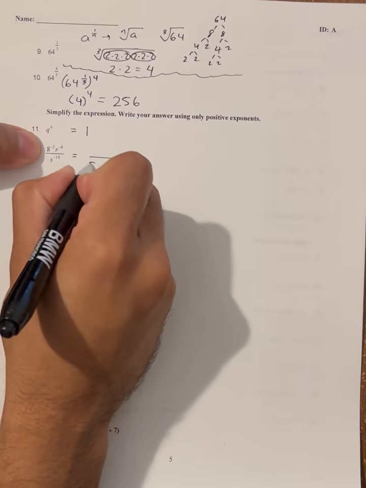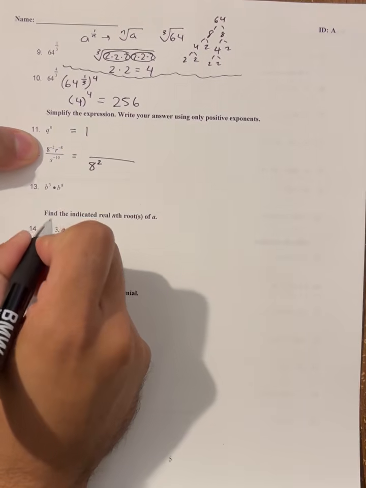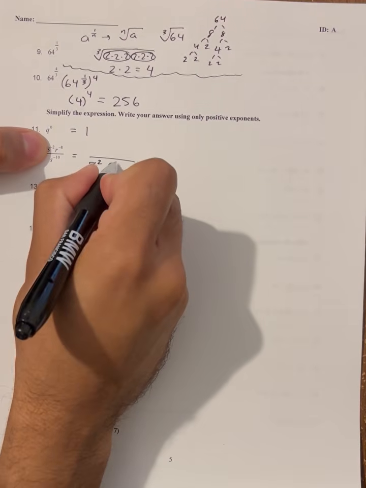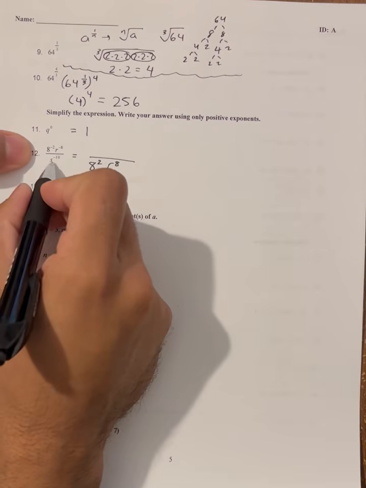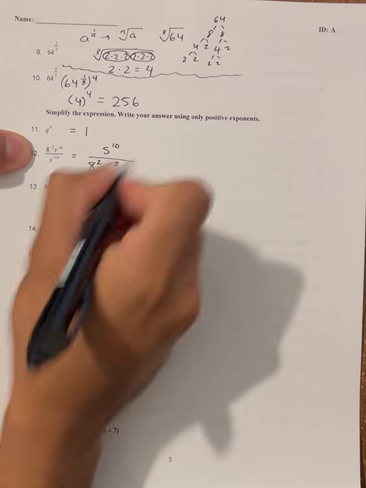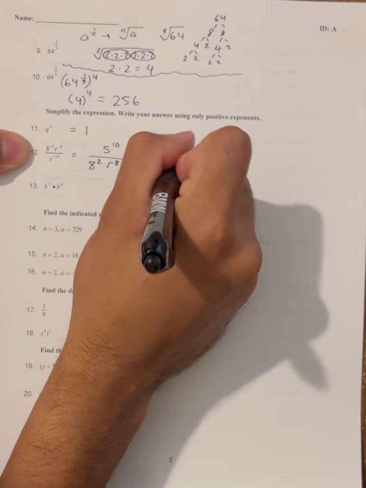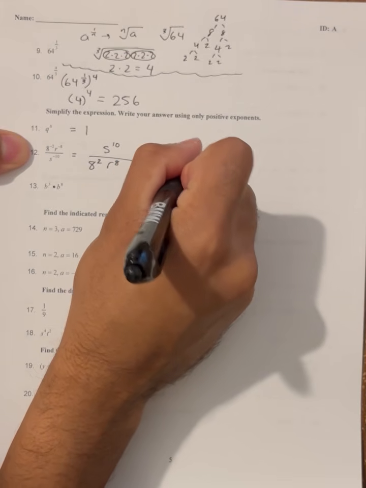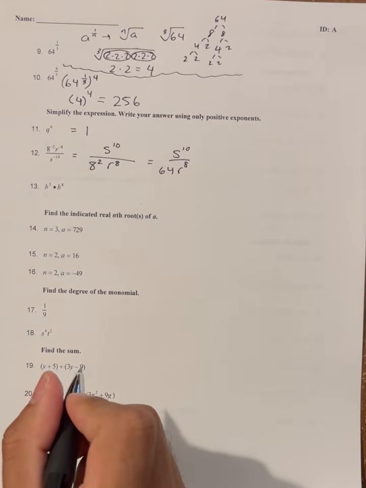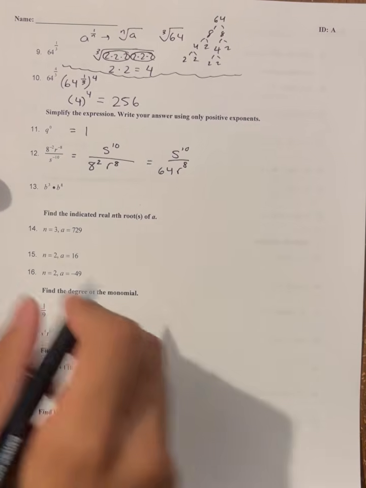So a to the -2, we would write on the bottom with a +2. R to the -8, we would write on the bottom with a +8. S to the -10, we would write on top with a +10. So then S to the 10 over 64, R to the 8, and that's your good answer.